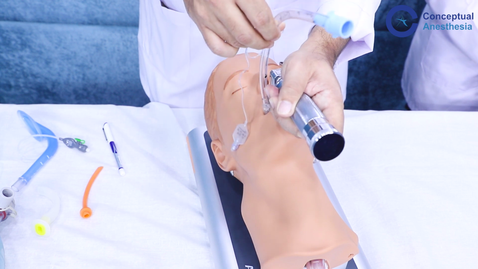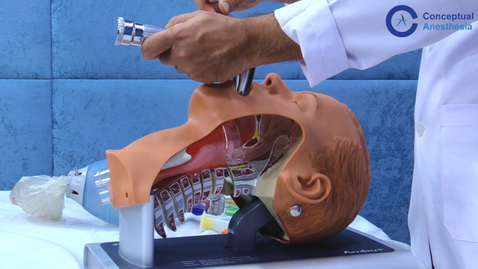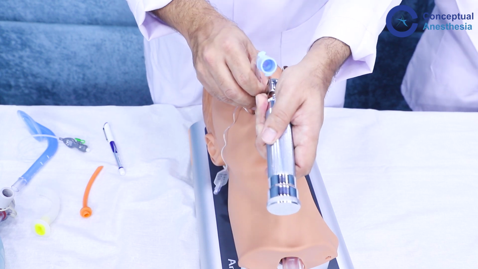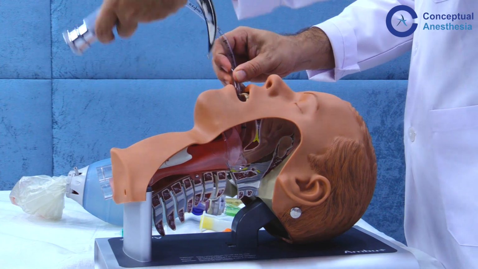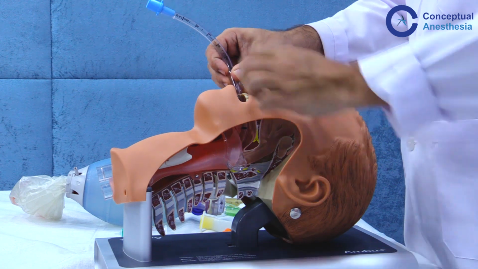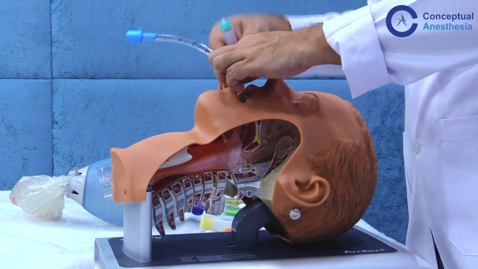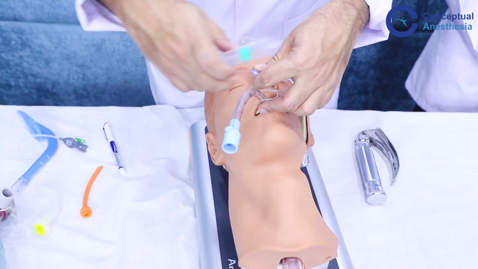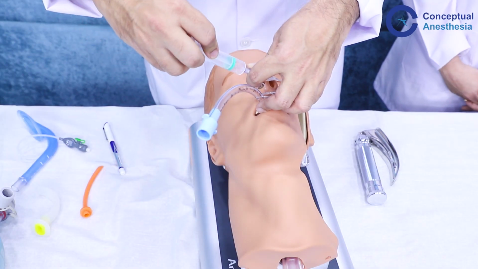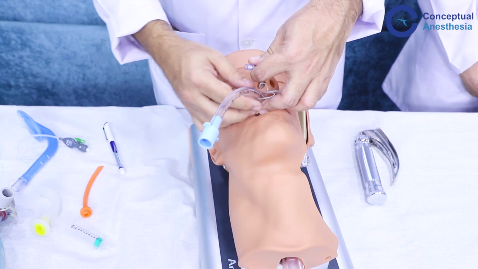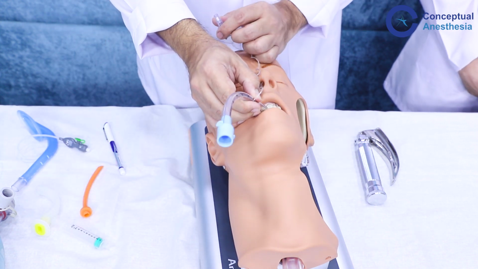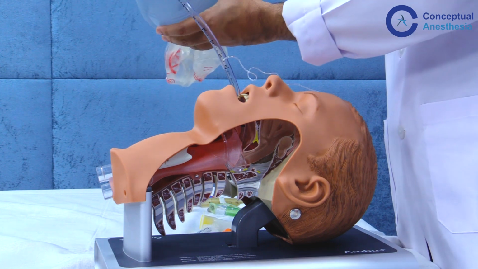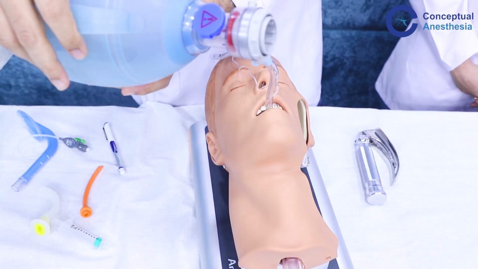So now we can see that the tube is going into the vocal cords. Once the tube has been inserted inside, we remove the laryngoscope and we inflate the cuff of the endotracheal tube. Remember not to overinflate, the cuff pressure should be less than 20 centimeter of water. So just 2 to 3 ml of air will be enough and then we will ventilate using the ambu bag. If you are in the OT, you can even connect the circuit and ventilate from the circuit.